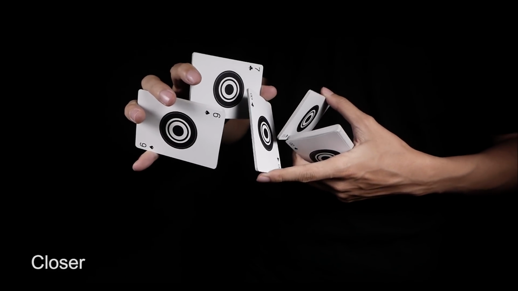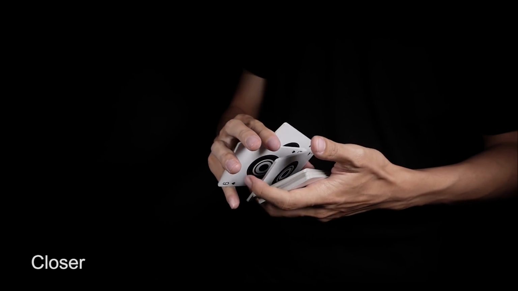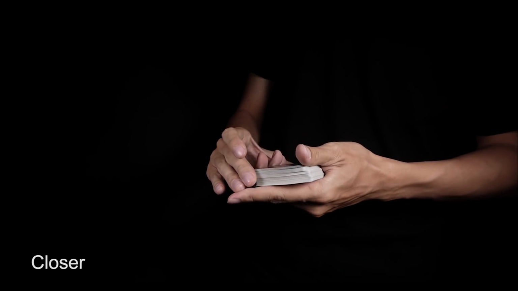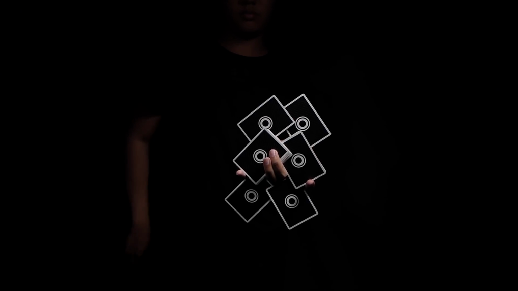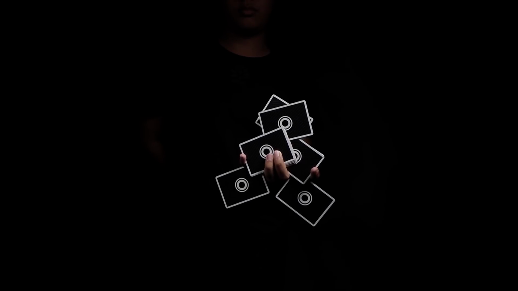Finally, we have the closer, which is just a process of bringing the packets or cards back together to a fully squared deck. Now, let's take a look at another example that isn't a 2-hand packet cut. We'll be using my move, Parallax, as an example.